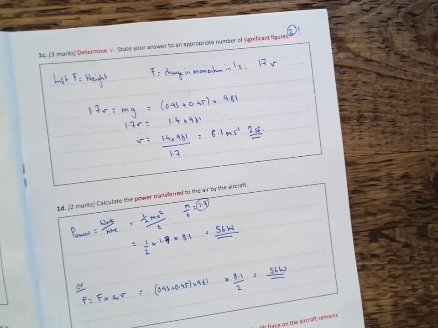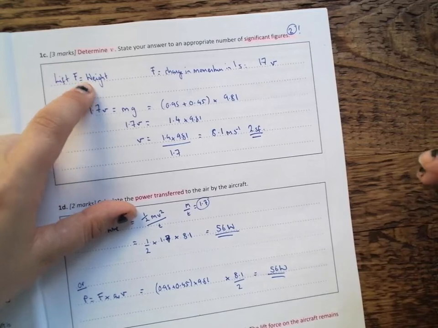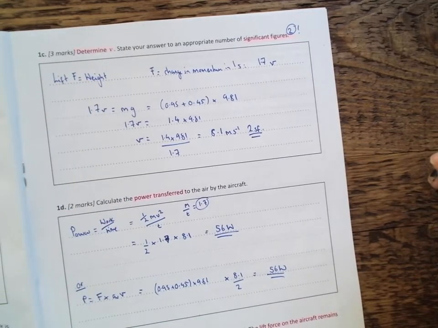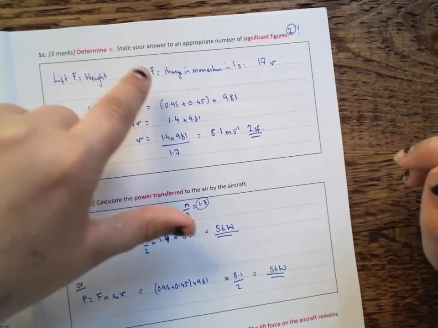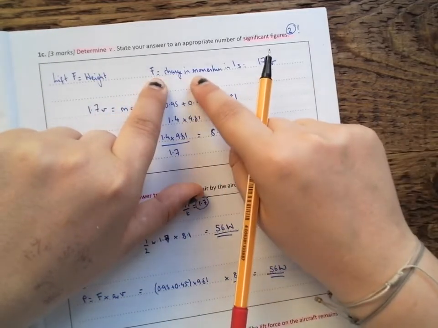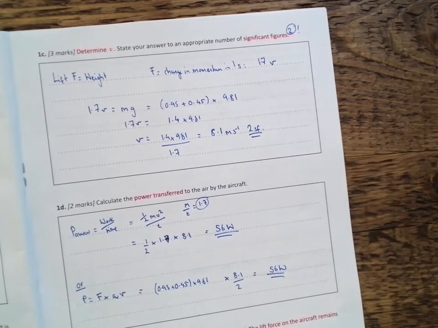So in this case, we know that the lift force has to equal weight. We were talking about them being in equilibrium, so they must be equal. So F is the change of momentum in 1 second. We can also use our equation, F is equal to mv over t.